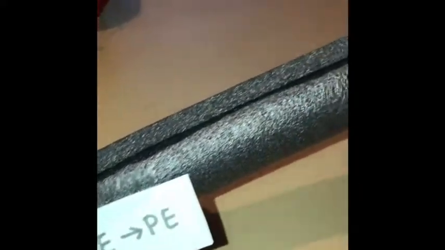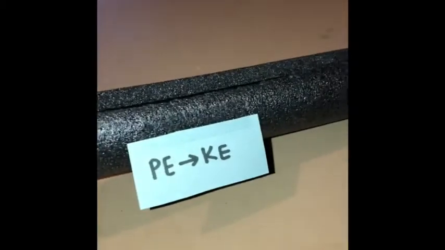This poster board isn't attached yet, but this is our next hill, and as it goes up, kinetic energy turns back into potential energy. And as it comes down the last hill, potential energy turns into kinetic.